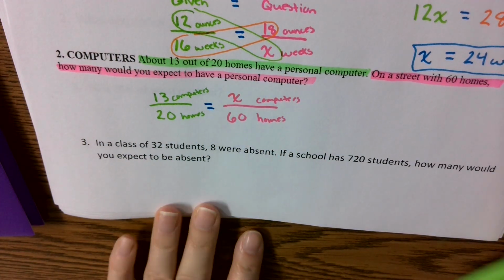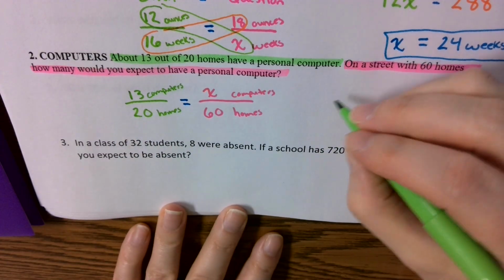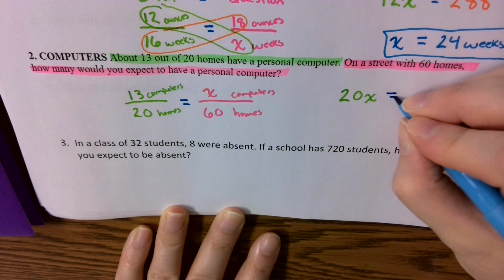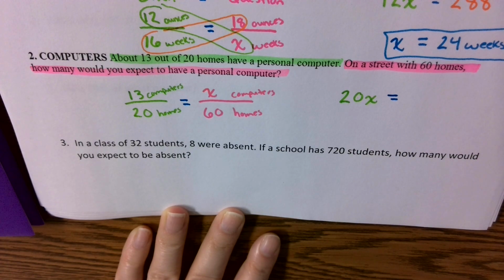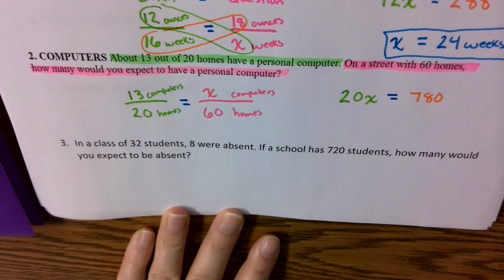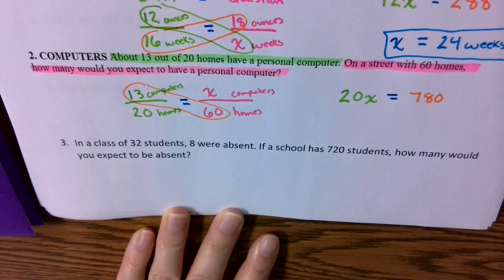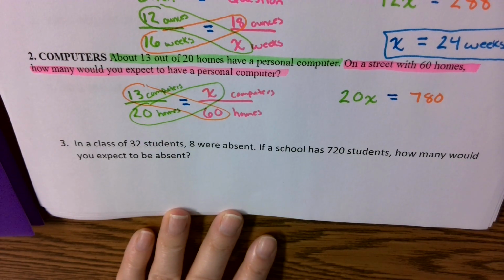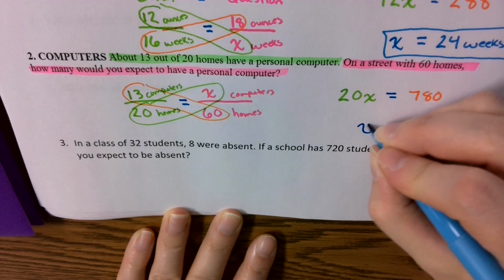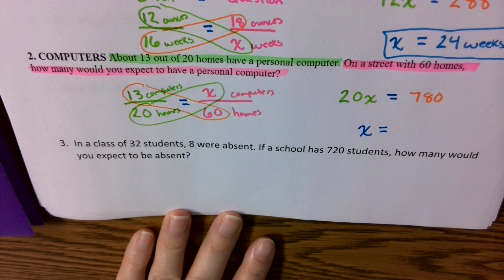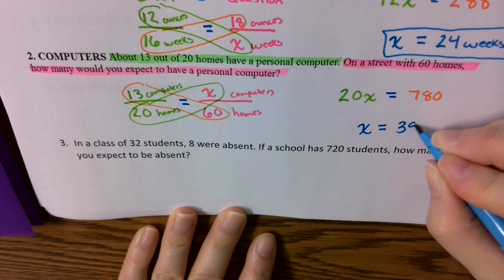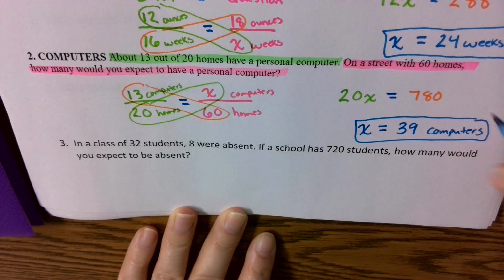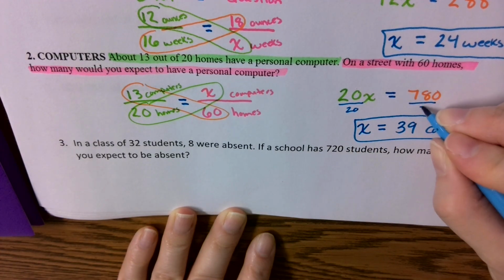Okay, so then when we set that up, based off of how he set his proportion up, our equation again is going to be 20x is equal to 780. That should be your equation because you're multiplying 13 times that 60 and you're multiplying the 20 times the x. Okay, so you should have 20x is equal to 780. And then our solution, how many computers are we seeing there, Parker? 39. We're expecting there to be about 39 computers for these homes because, again, we're going to go ahead and divide both sides by the 20.